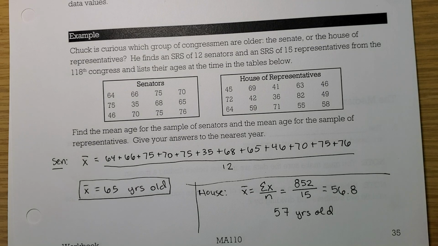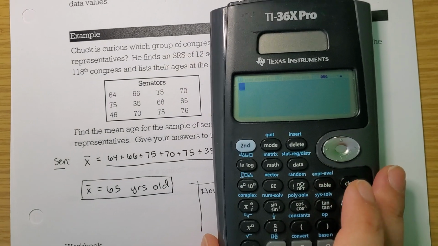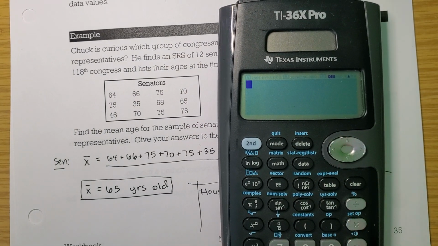Now, I do want to show you a common mistake that I sometimes see, especially with this first way of showing your work. So I'm going to go back in and type in all the senator data.